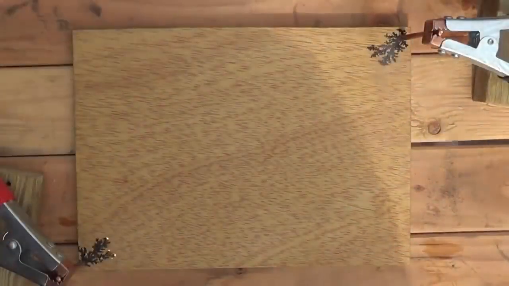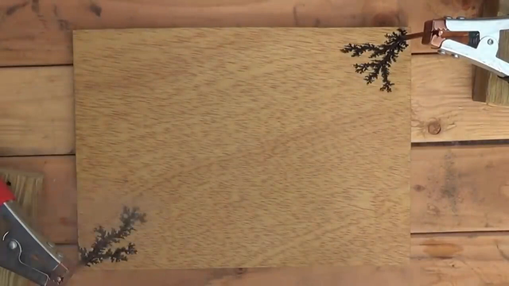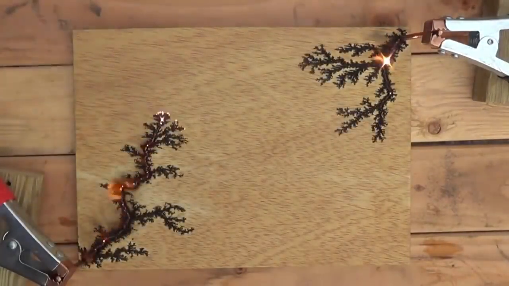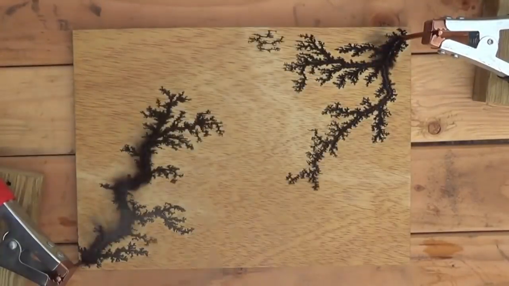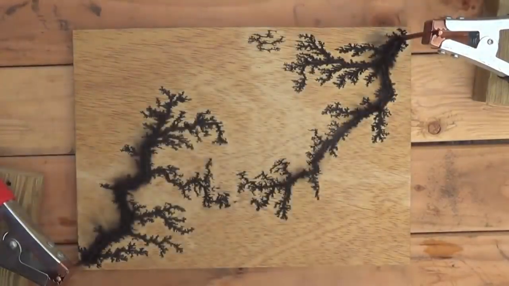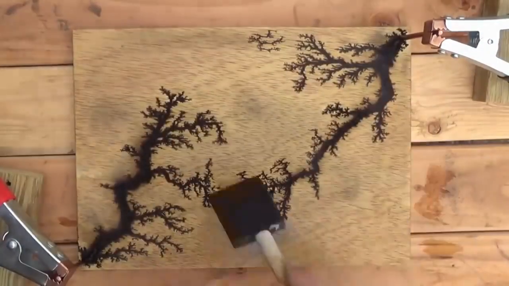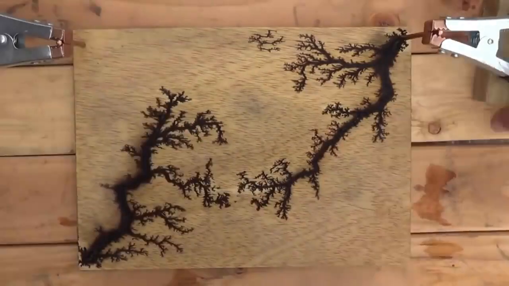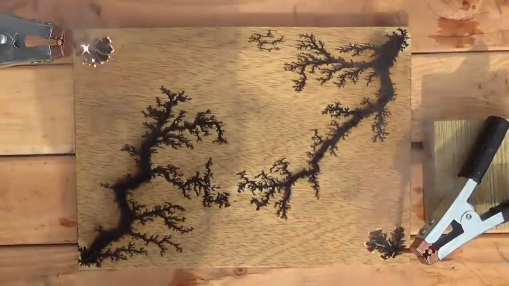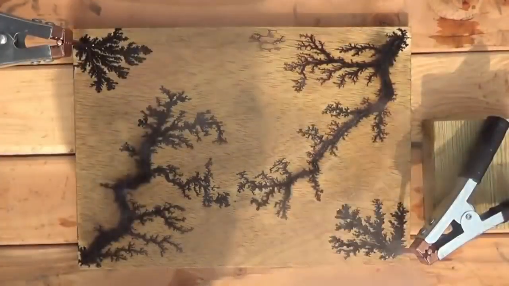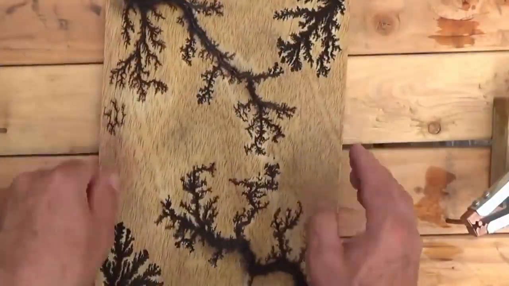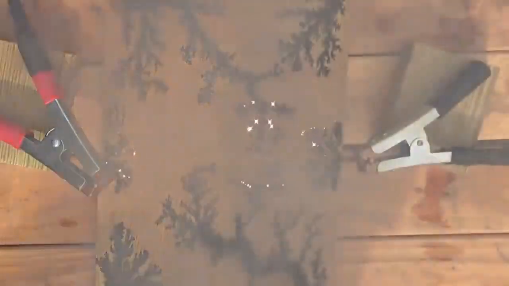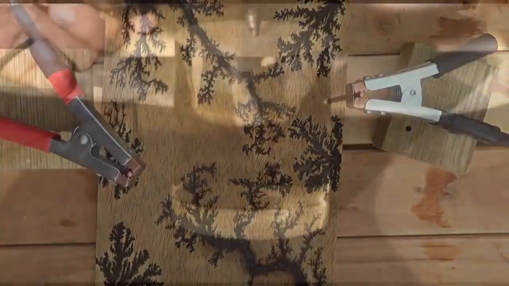Here is another example of the creation of Lichtenberg figures on wood. The power source for this particular demonstration is a transformer from a microwave. And I believe this is 2000 volts of electricity being applied. And you can see these fractal patterns being formed. And he's just adjusting the clamps, and he's going to repeat the process. Yeah, just very interesting stuff. And we can find examples of this in nature as well.